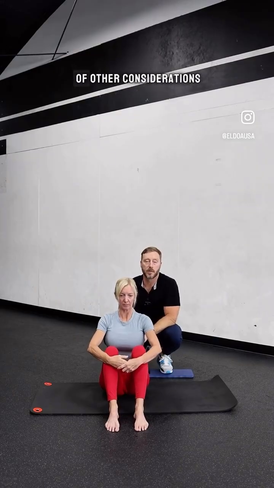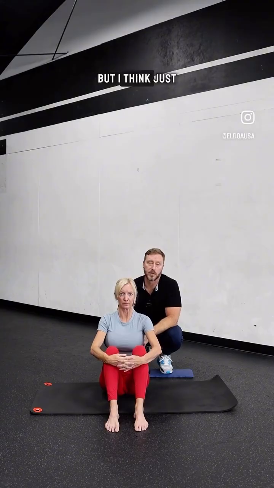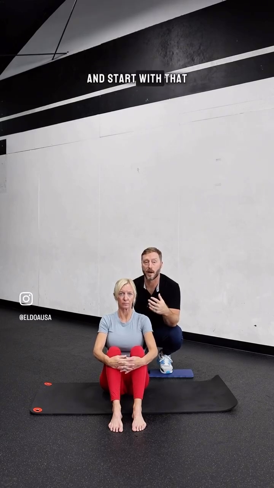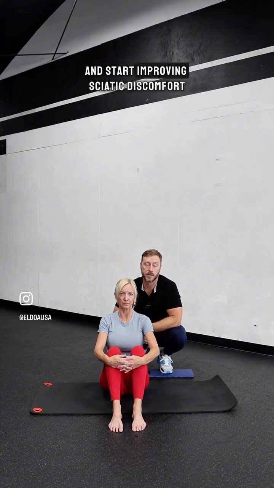There's obviously a lot of other considerations, looking at the SI joint, hip flexors, and just overall posture and function of the soft tissue and the other joints and structures around this area, to make sure that everything is free and we have the proper slide and glide and space in the body. But I think the easy stuff for people to do at home, or to program with your clients, is to look at some of those simple exercises and start with that. And then if you have to start working a little bit more specifically, you can start peeling back the layers and start improving sciatic discomfort.